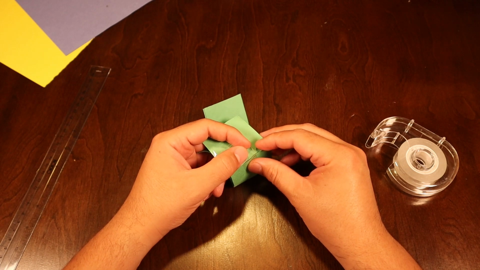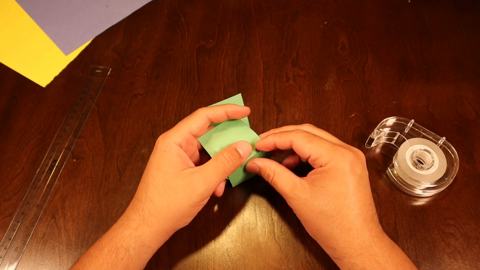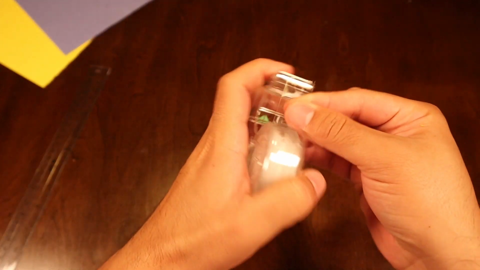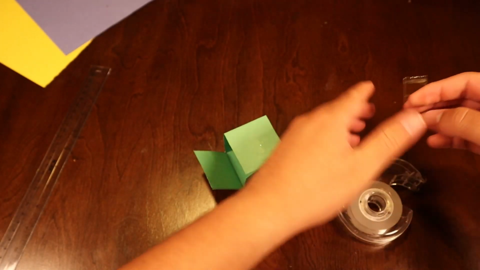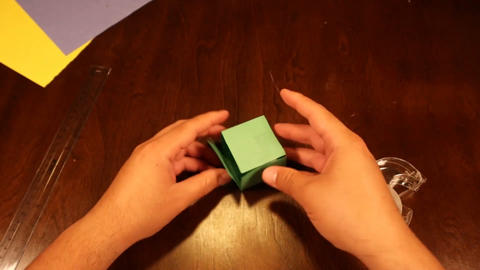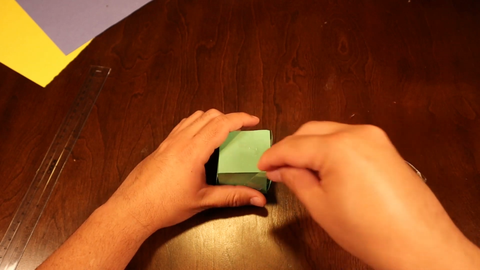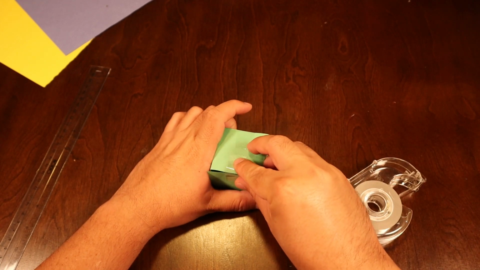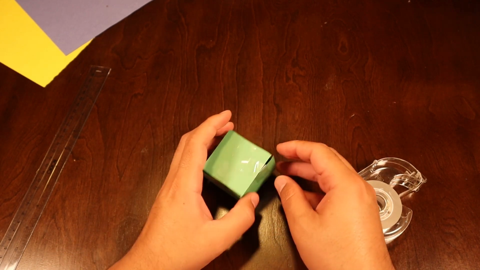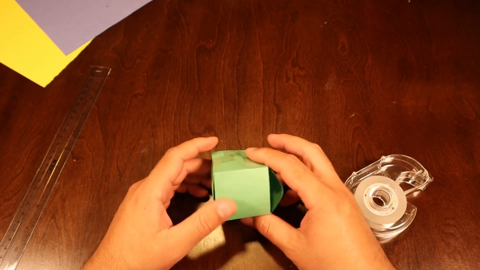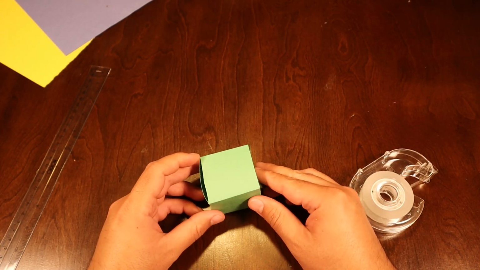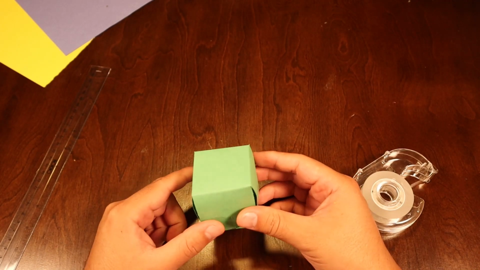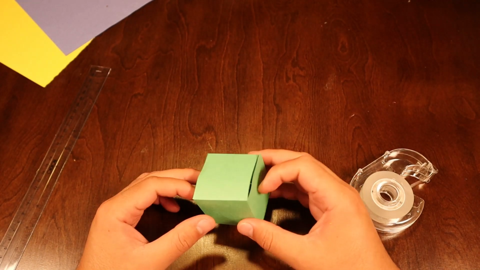And try to make this as neat as possible. Okay. All right. And there you have it. We have a cube, which is a 3D version of a square.